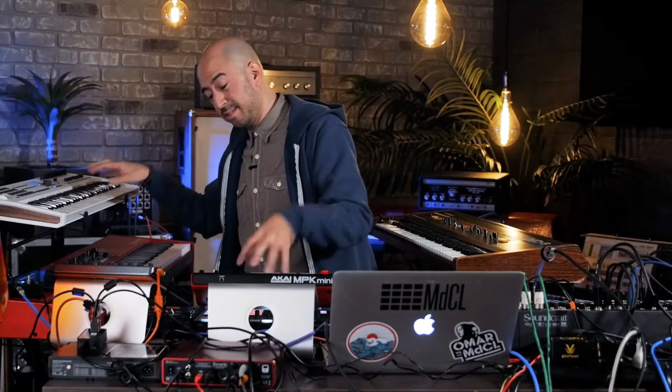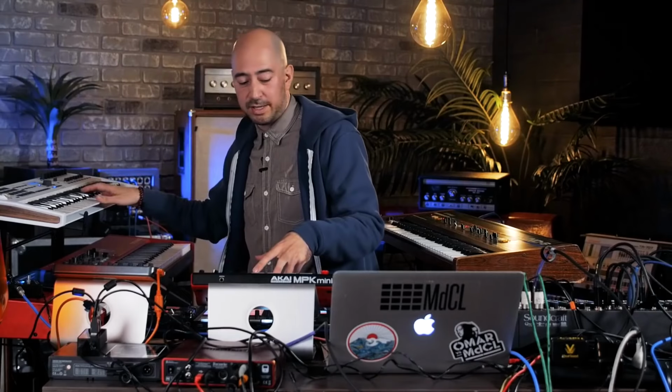So really with just these two alone, I've got quite a lot of power where I can sequence melodically and rhythmically using the pads and the keys at the same time.